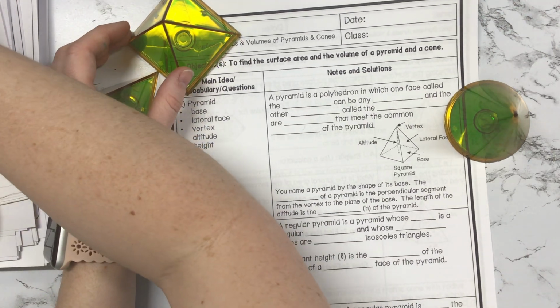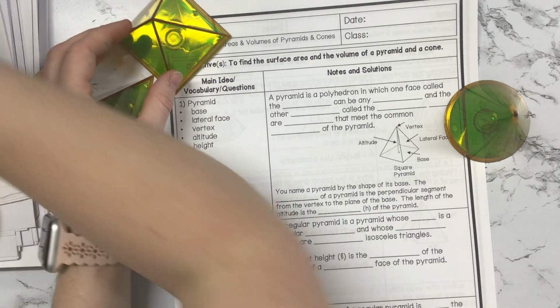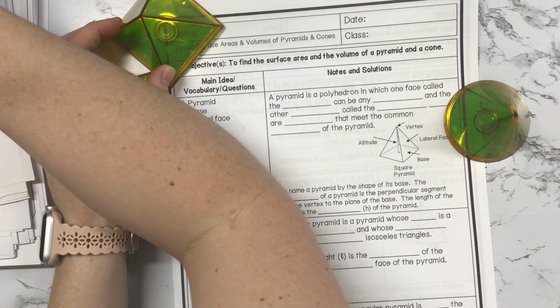All right, let me put my answer key up real quick, just to make sure that I put the right words in the right blanks. Sometimes I forget.